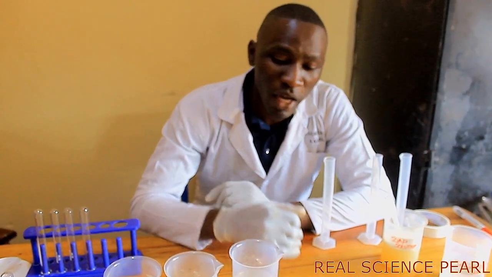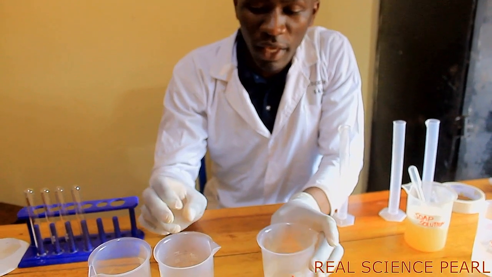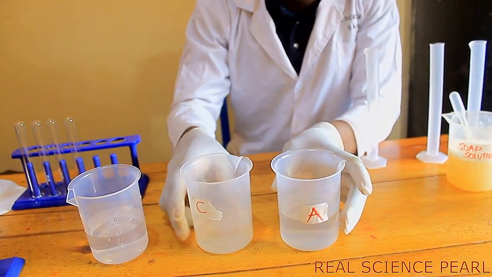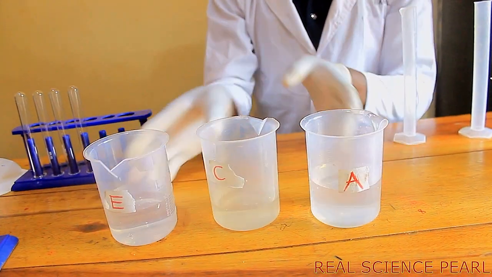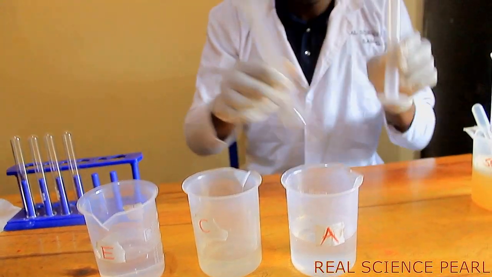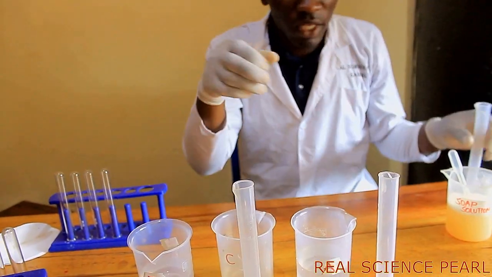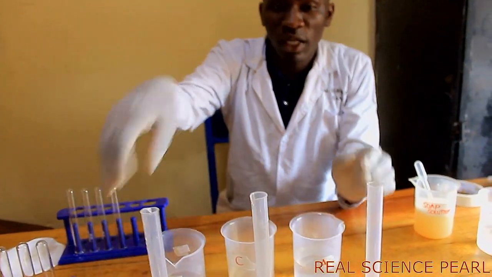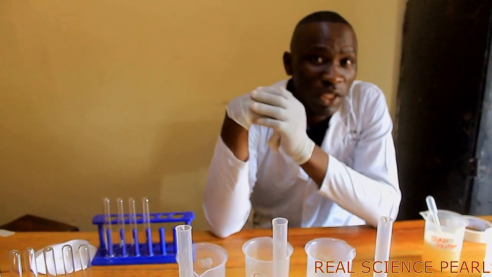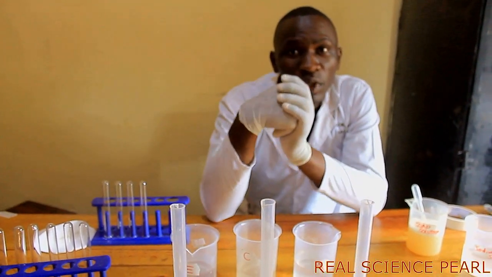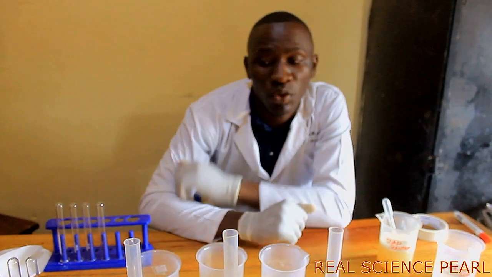And here we go, we have three water samples: A, C, and E. What we are going to do first of all is use these three measuring cylinders so that we can extract 3 cubic centimeters of each water sample. Then we add soap solution to them.